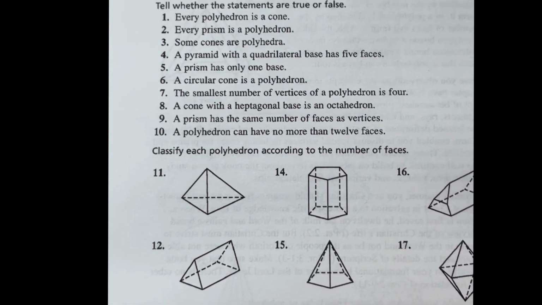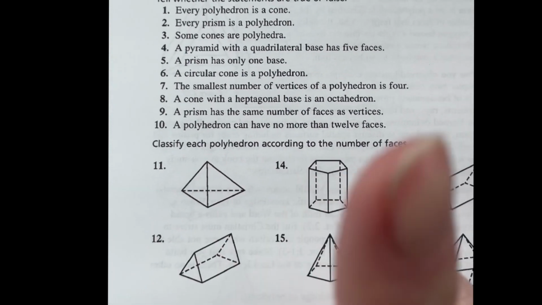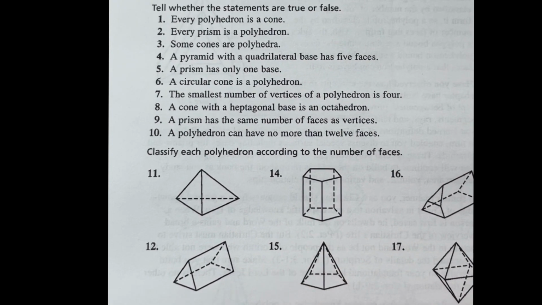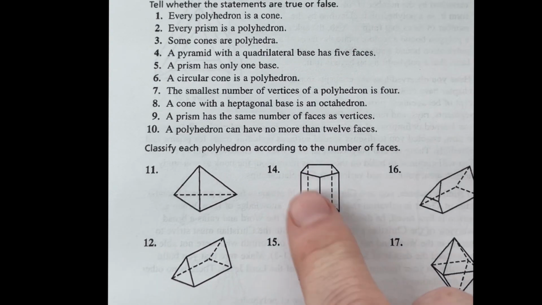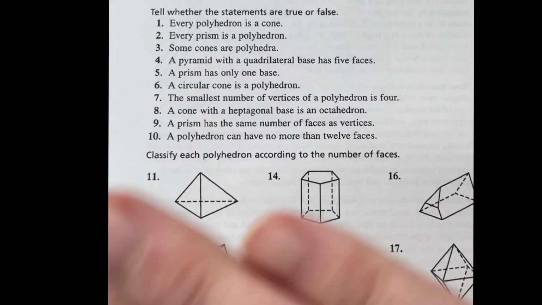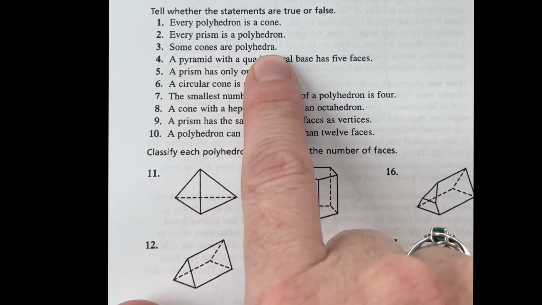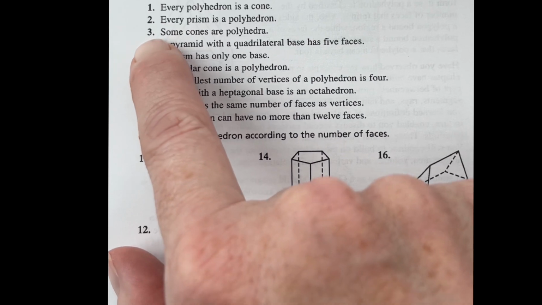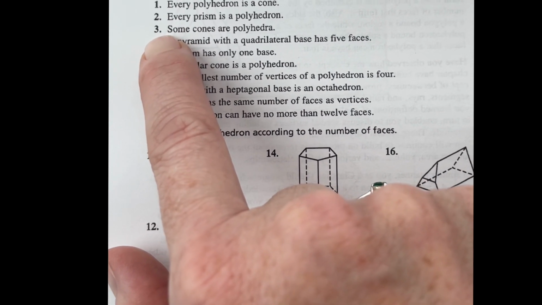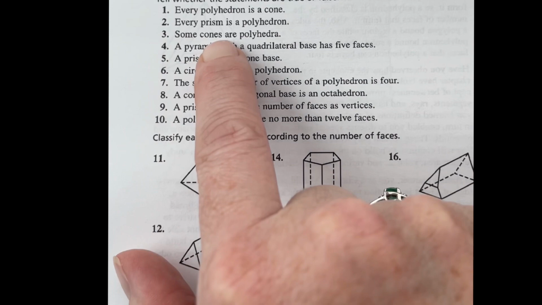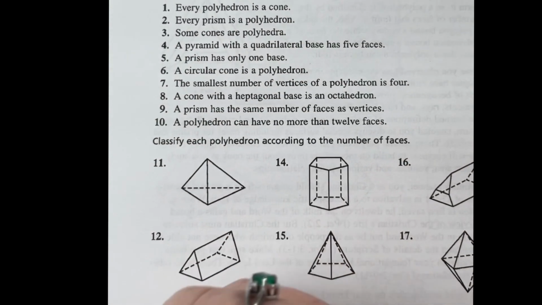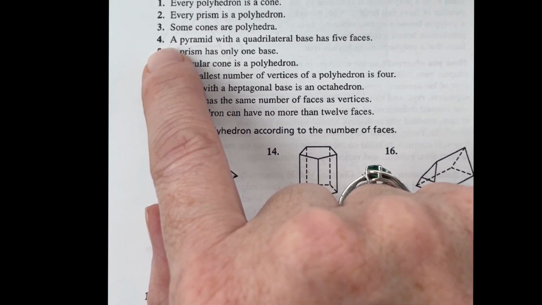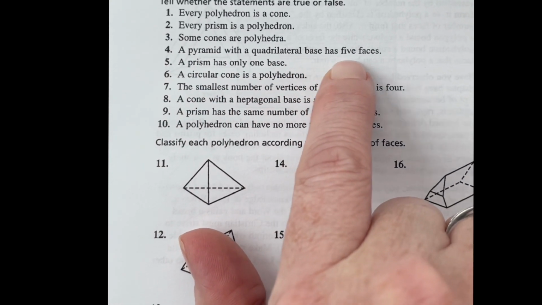I have a question for you. Are all cones polyhedra? No. The reason is that if this was circular, that is not a polyhedron. A polyhedron is made up of geometric shapes. There is no curve to it. So some cones are polyhedra, but not all cones. Your answer to number 3 is correct. It's true. But if it had said all cones, we'd say no, because a polyhedron has to have flat surfaces.